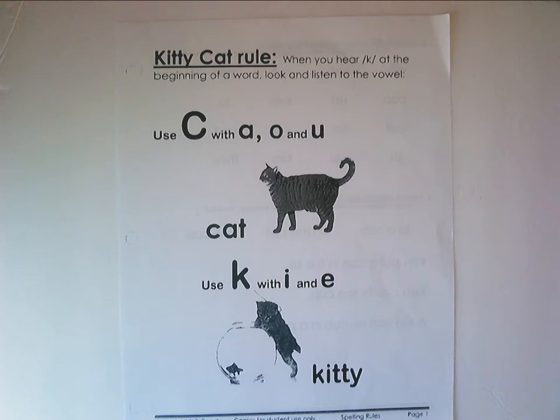Our reading lesson today is about the kitty cat rule. And I think when we're done talking about it, you might know why they call it the kitty cat rule. All right? Now it says, when you hear k at the beginning of a word, you have to look and listen to the vowel that comes after the k sound.